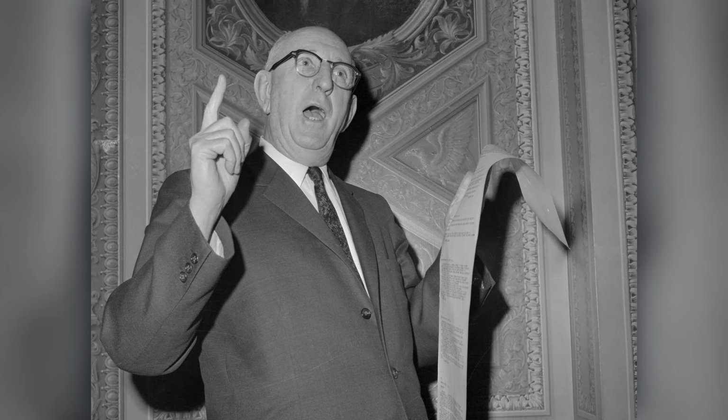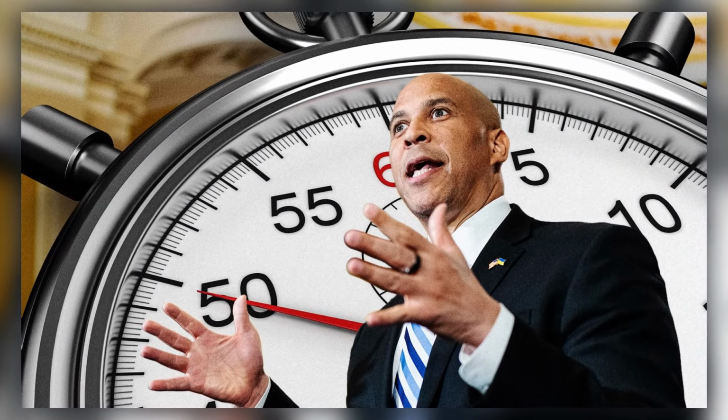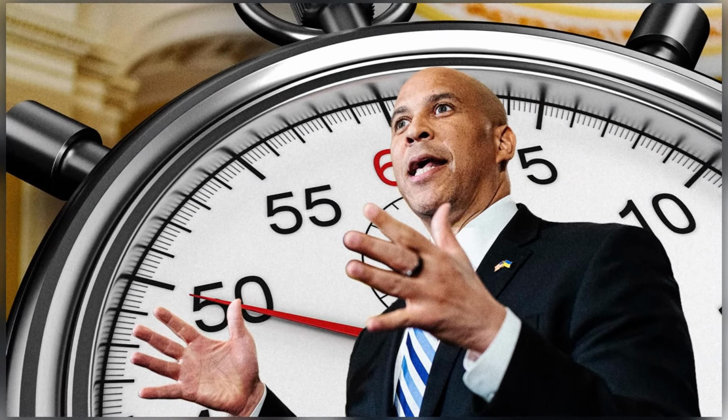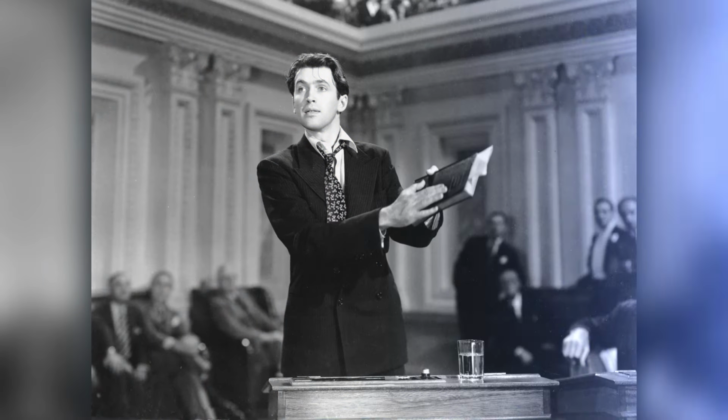In more recent years, senators have continued to use marathon speeches as political theater. In April 2025, New Jersey Senator Cory Booker spoke for over 25 hours to protest Trump administration policies, breaking modern records and reviving public debate about whether the practice still serves a democratic purpose. While those long speeches made for memorable television, they're now rare.